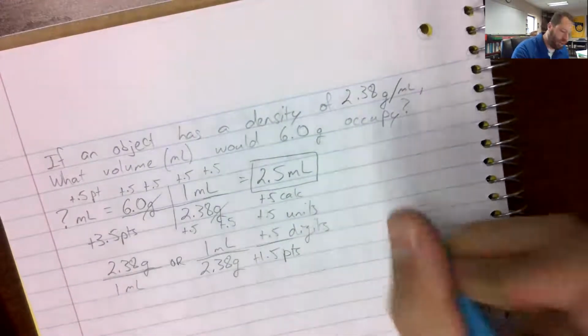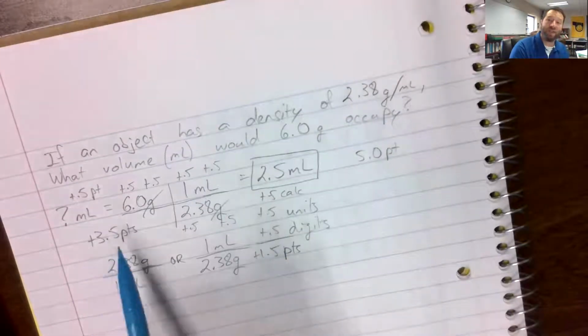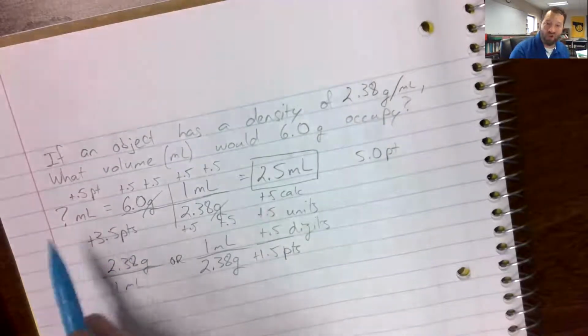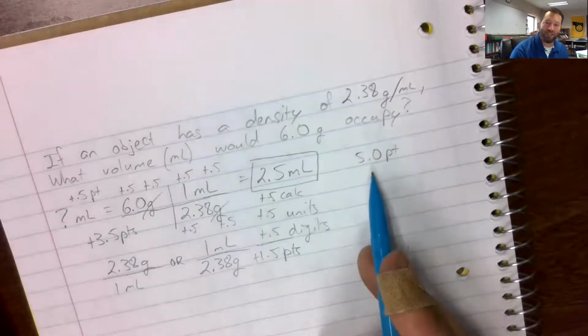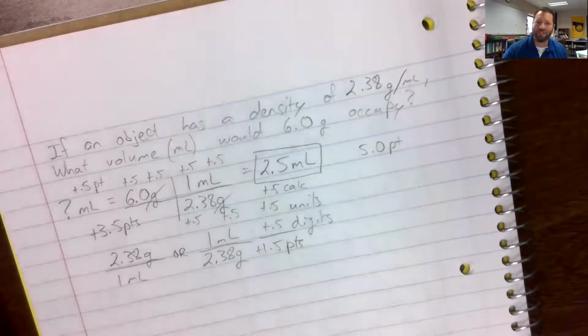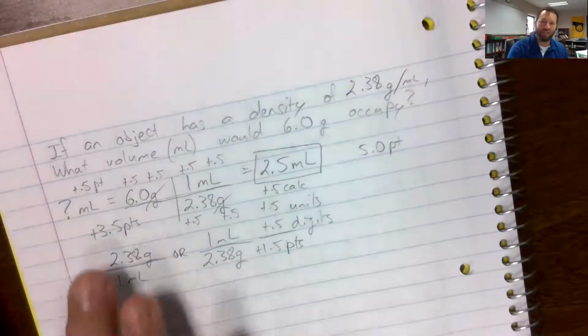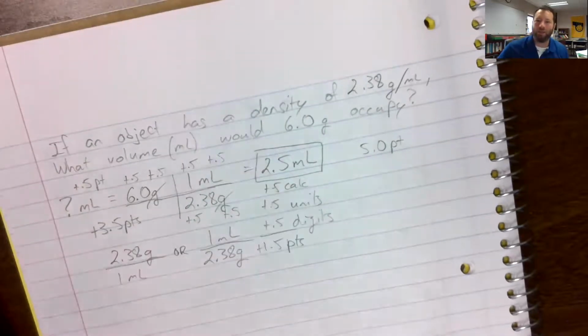Okay, that means this is a 5-point problem, and 3.5 of those points, that's 70% of the total points, are in the work. So make sure you guys are showing your work. It is something I expect to see when I grade your tests, when I grade your homeworks. I need to see units, need to see work. Set it up like this. Take your time now while it's easy. It'll pay off big when it gets more difficult.